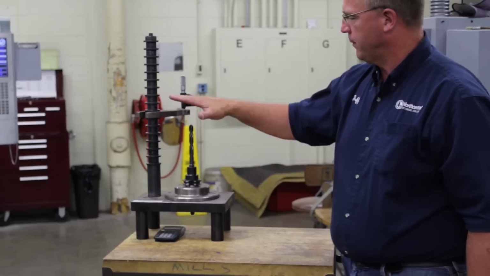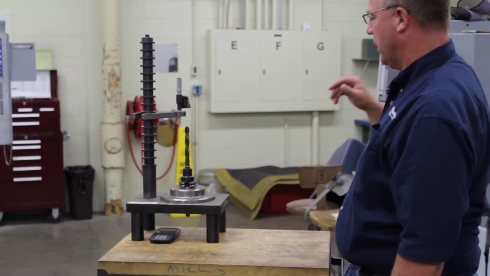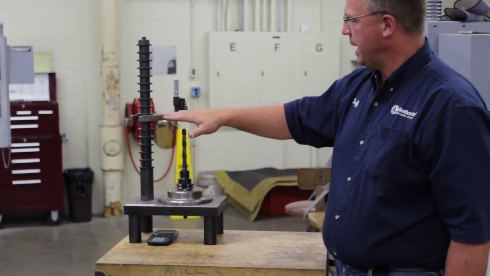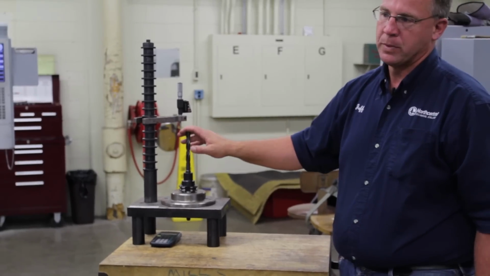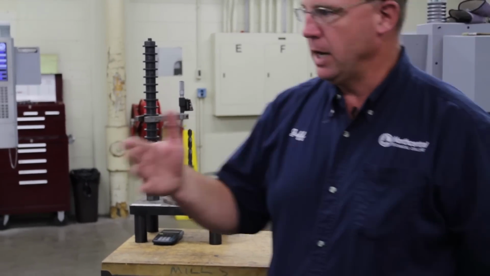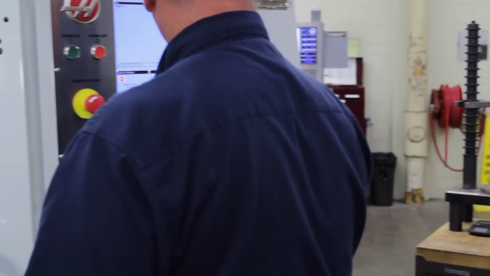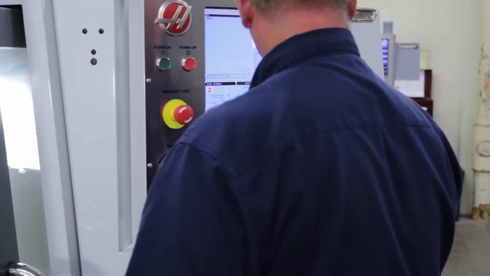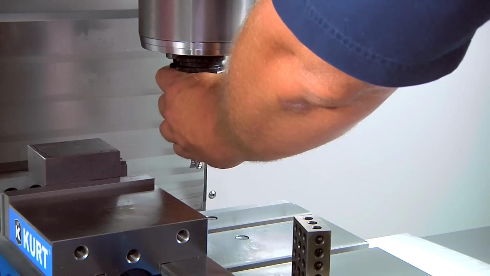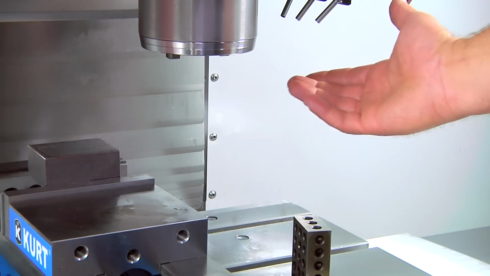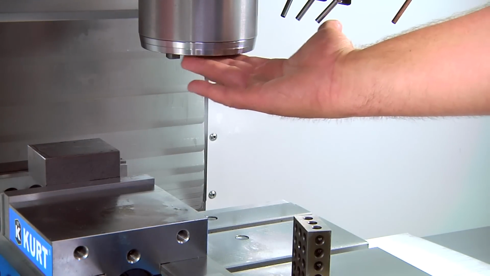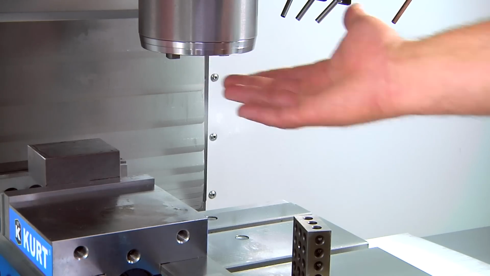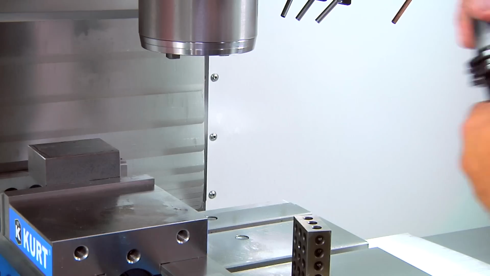So you would input for this tool, if you're using this on the older Haas machine, 8.112. And then if you were in the VF2, you want to set your part 0 off the bottom of the quill. Not the keys, but the bottom of the quill. That is one way you can do it.